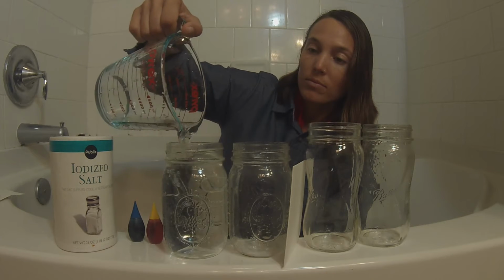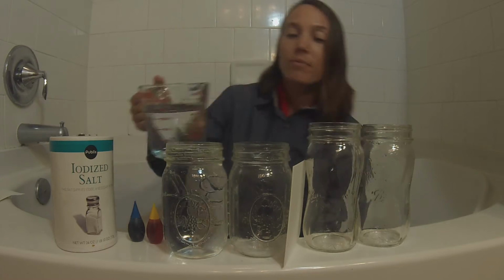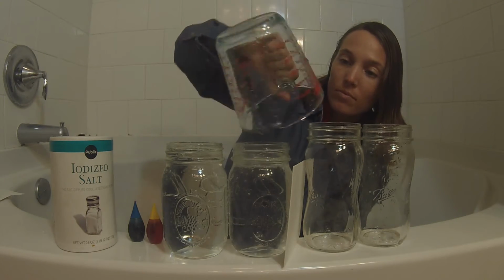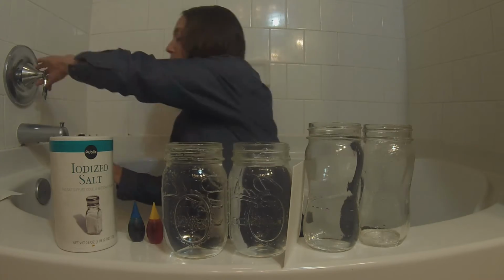Go ahead and pour water into each of your containers, all the way to the top. Well, maybe a little bit underneath the top, so it's not spilling over.